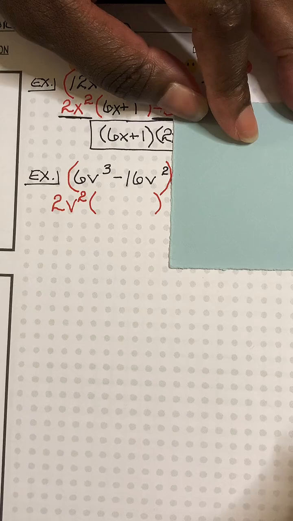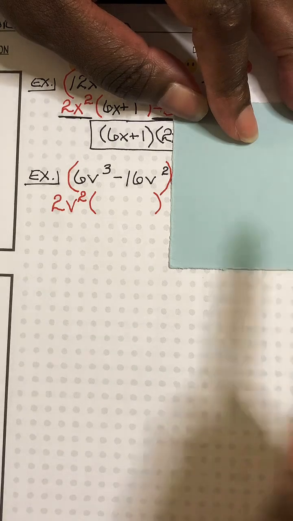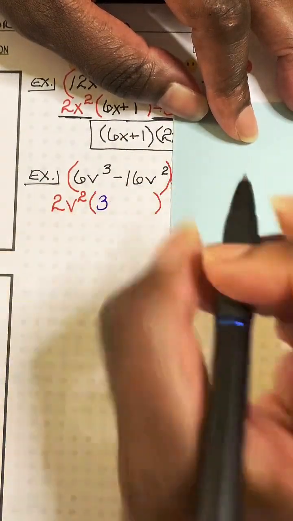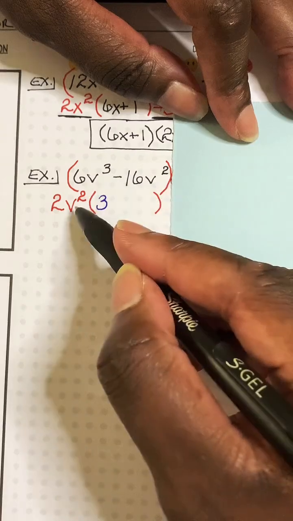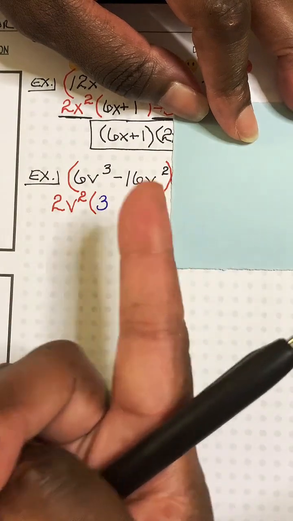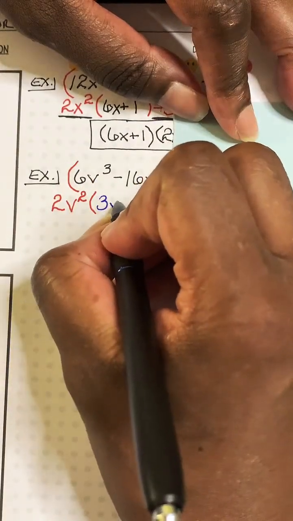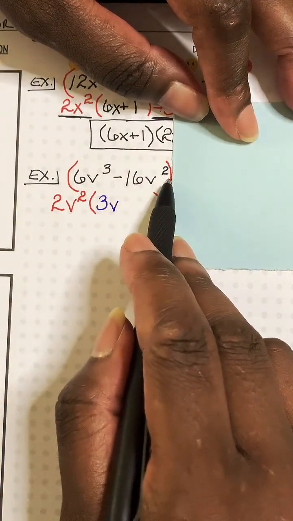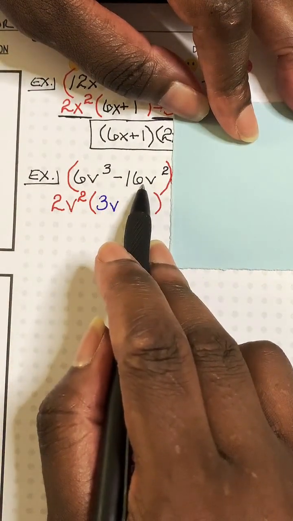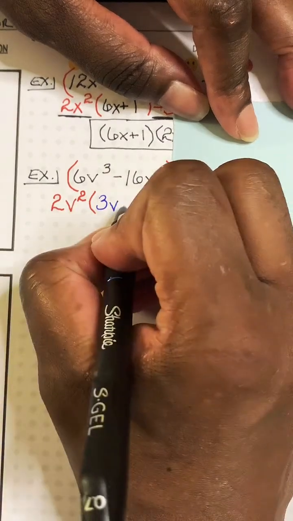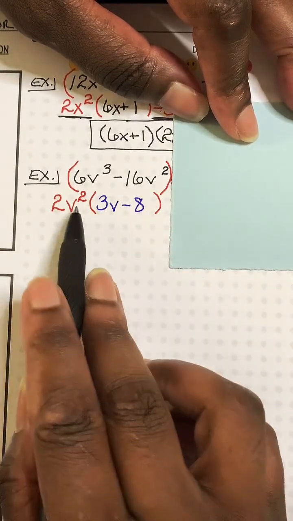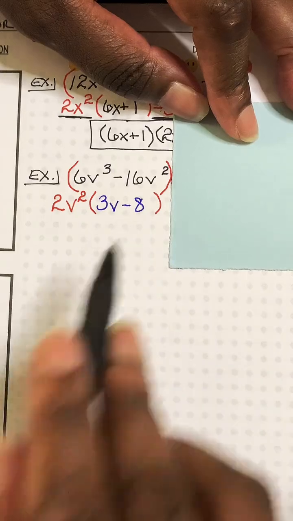Now, 6 divided by 2 gives us our 3. V to the third divided by v squared: if I have 3 v's and I take 2 out, I have 1 v left. That's going to go inside. Negative 16v squared: negative 16 divided by 2 gives you negative 8. And if I have 2 v's and I take 2 v's out, I don't have any v's left.